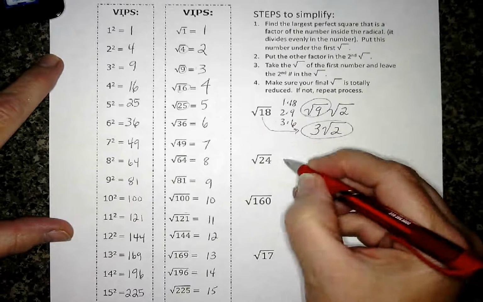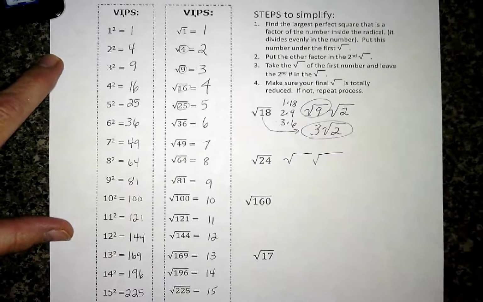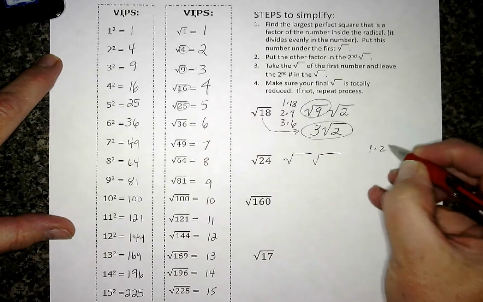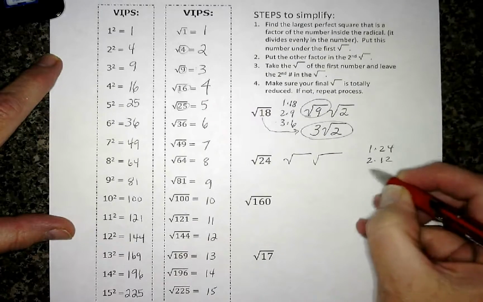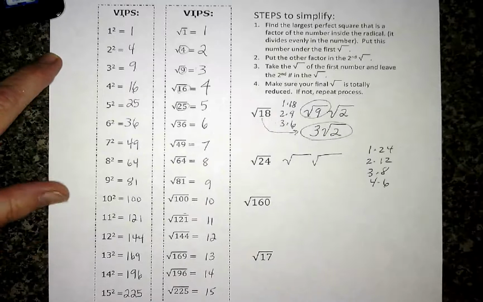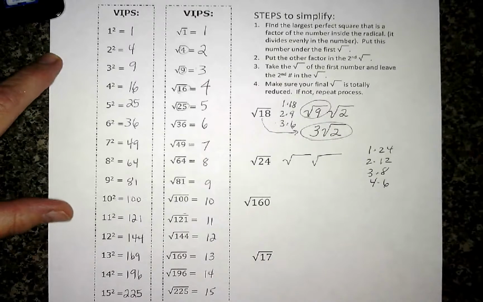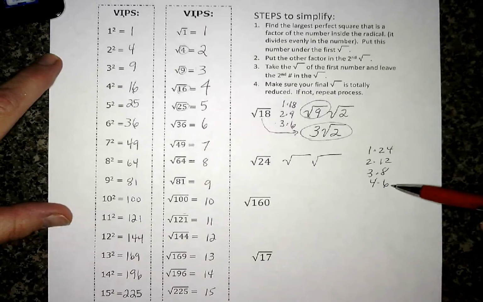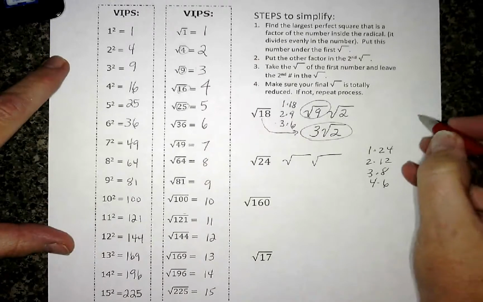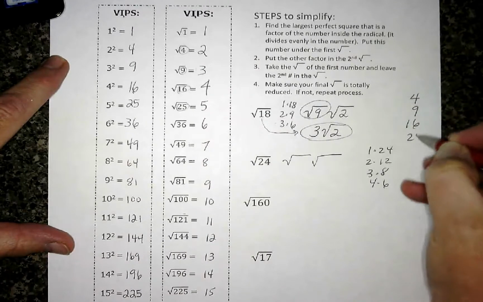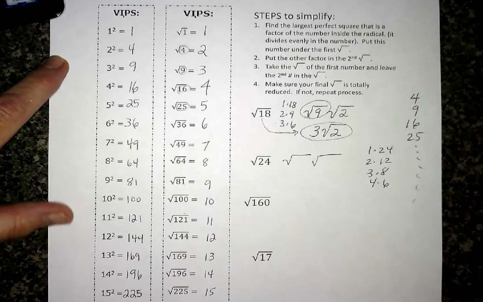Square root of 24: again, I want to break it down into two factors that multiply to get 24. There are quite a few factors that will give me 24. When I'm looking through my list of VIPs, I want to pick the highest perfect square. My list that I'm checking is 4, 9, 16, 25, and so forth.